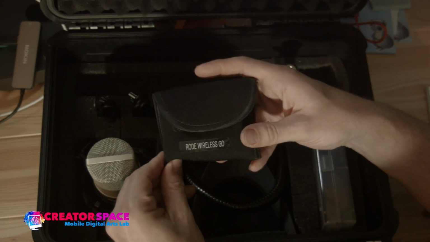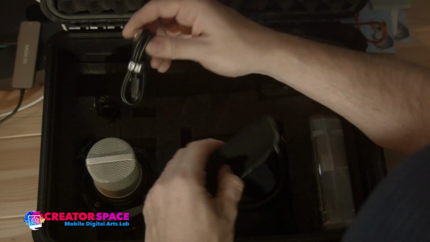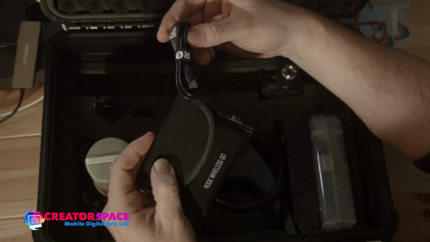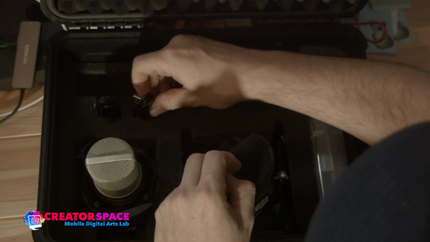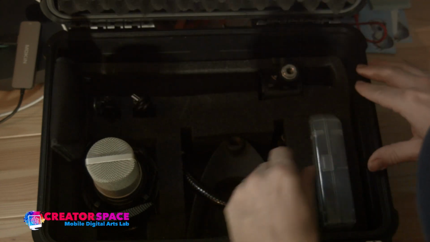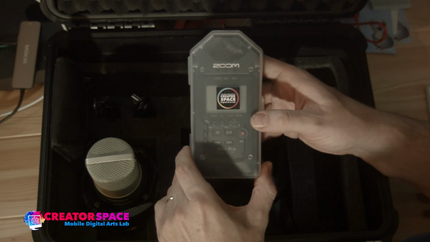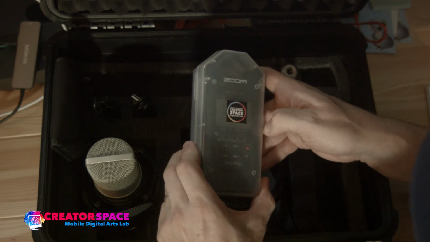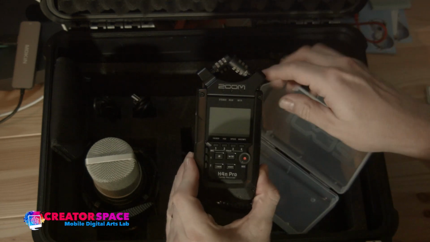So another microphone that's in here. Again, we're not going to be using it for today's, but just wanted to show what it is. We have USB cables. These charge these two units, so you just plug them in as you would a keyboard or your phone. That charges that up. Then we have the Zoom H4N recorder. So it comes in a nice case. We open it up, and here is our Zoom recorder.